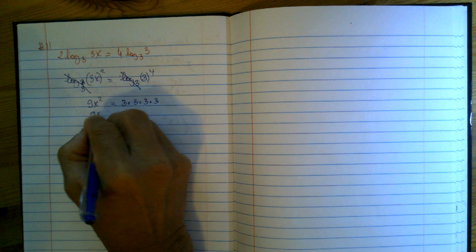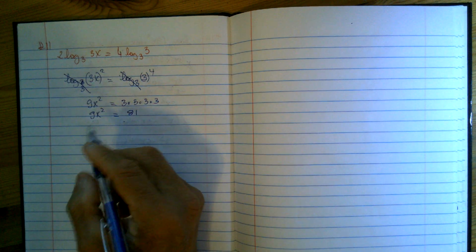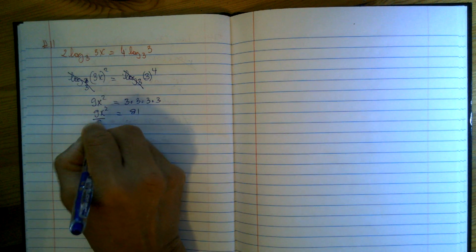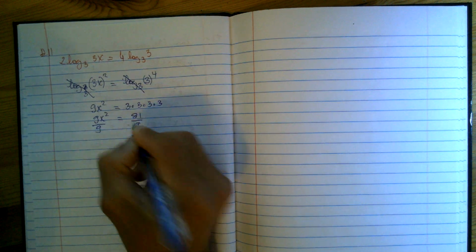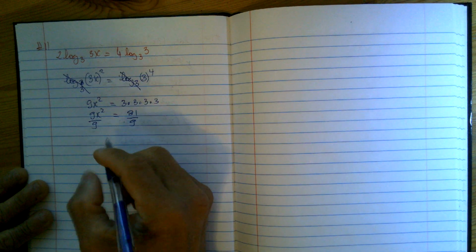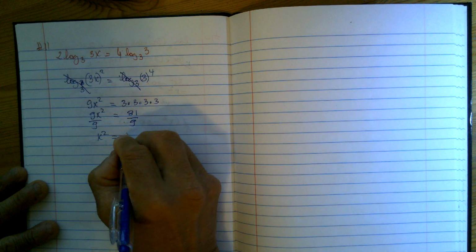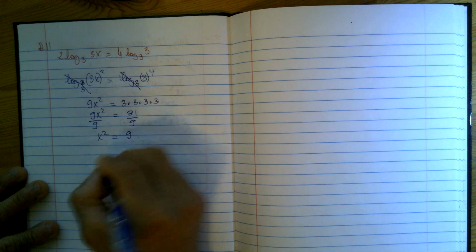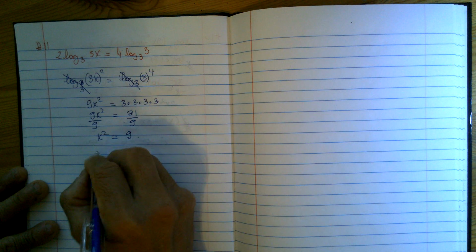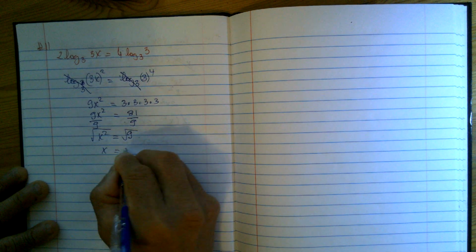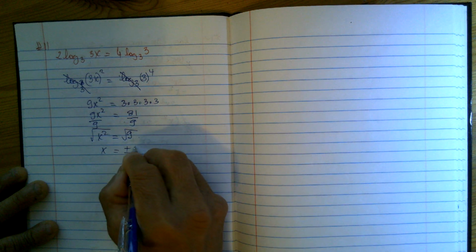So 9x squared equals 81. Now we're going to solve for x. We divide by 9 on both sides, and we end up with x squared equal to 9. We take the square root of both sides, and x equals plus or minus 3.